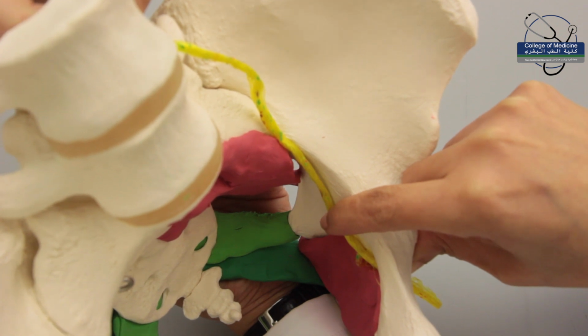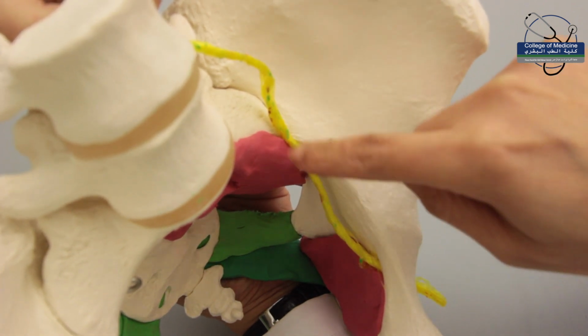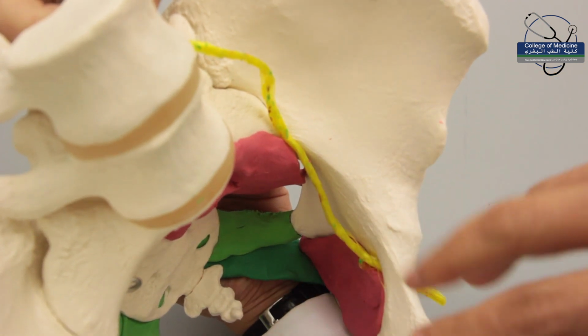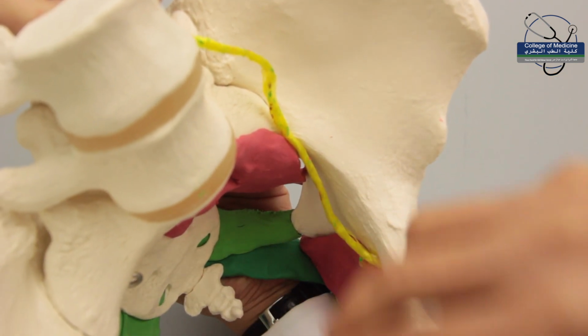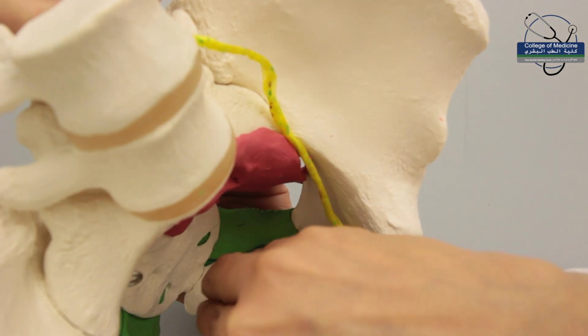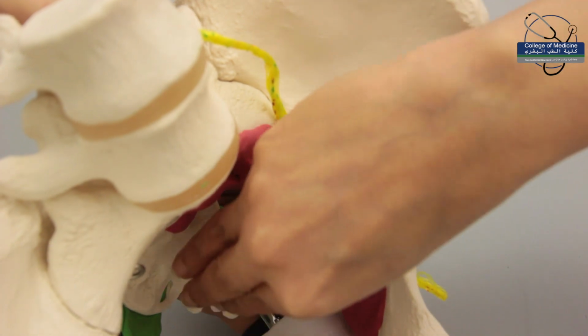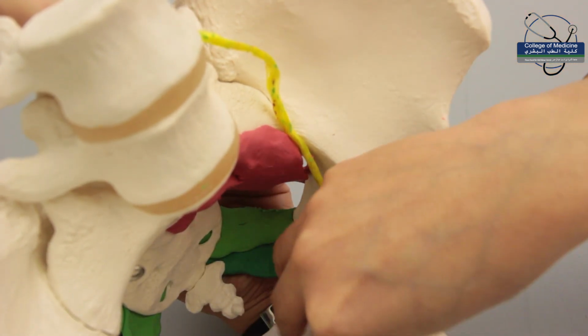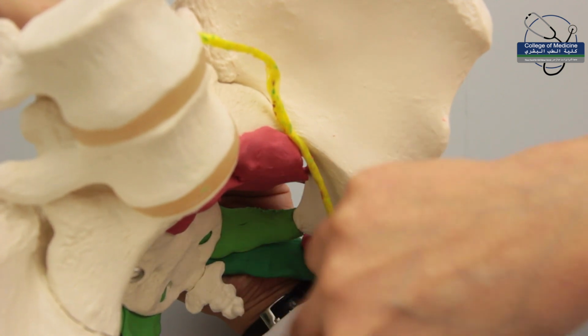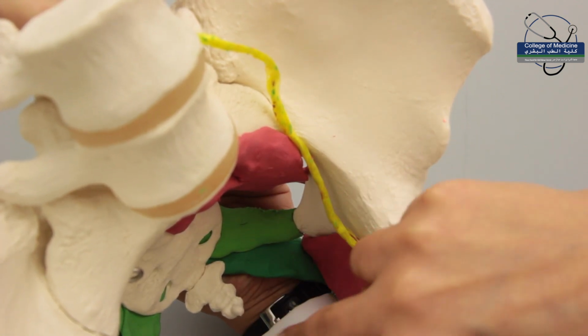Other than that, there is another clinical significance of this nerve that can happen in both sexes. Imagine that the rectum is the posteriormost structure, and then here is the bladder, in males also. The bladder has the prostate gland around its neck. We'll be talking about all these structures, don't worry.